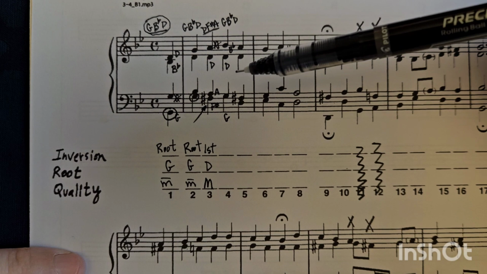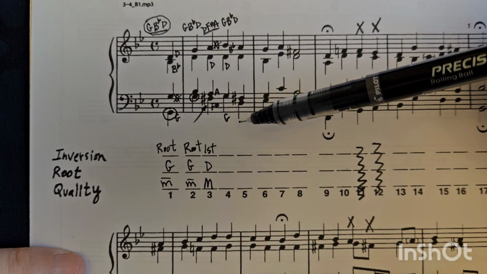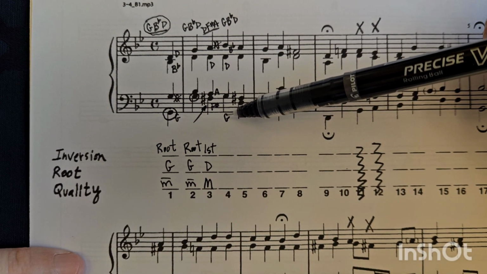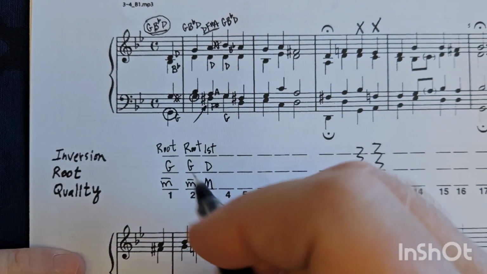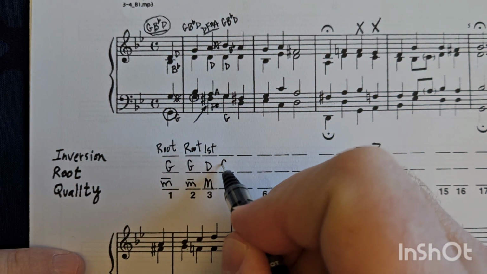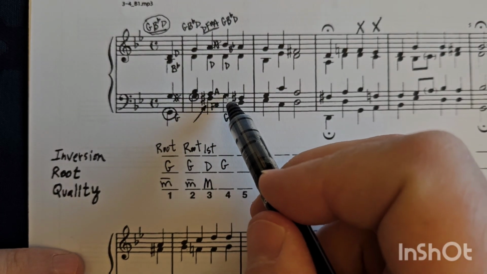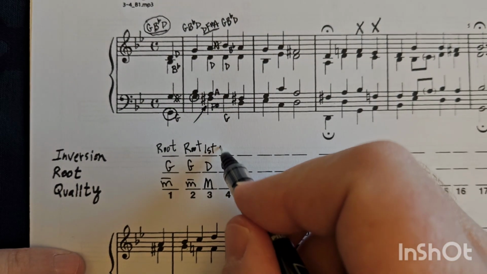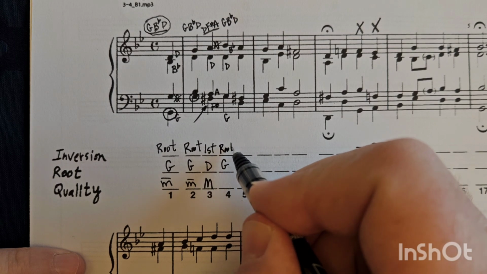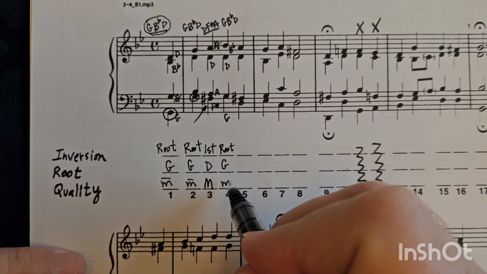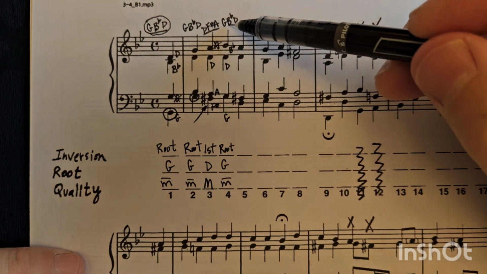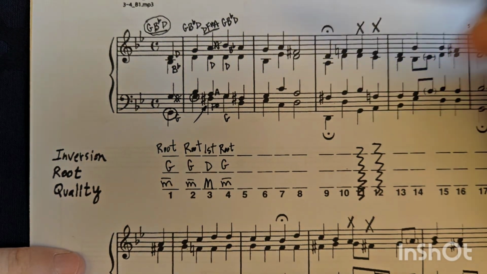Remember, you want to express the notes so they're all a third apart from one another. G, B flat, D. So G is the root. G is in the bass, the lowest sounding pitch, so it is in root position. And then the quality, as we said before, minor. G, B flat, minor third, B flat to D, major third.